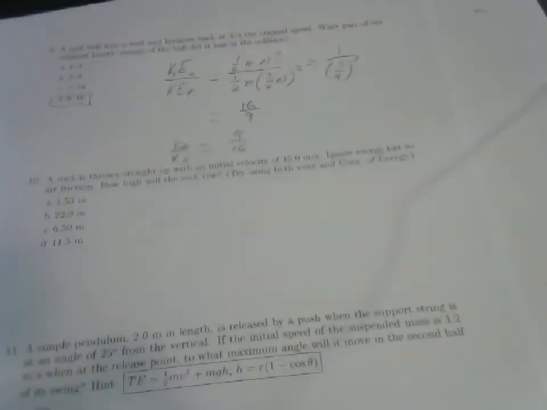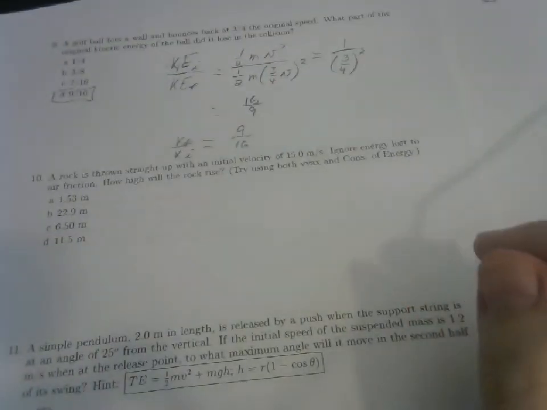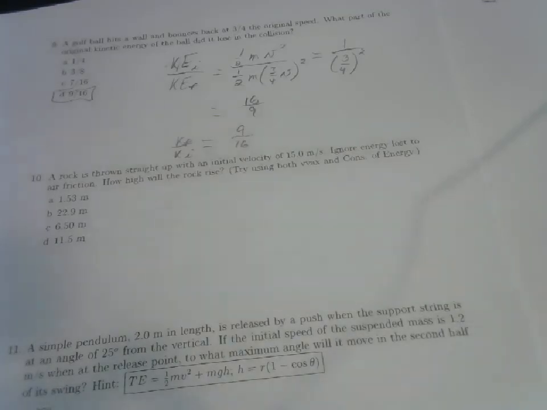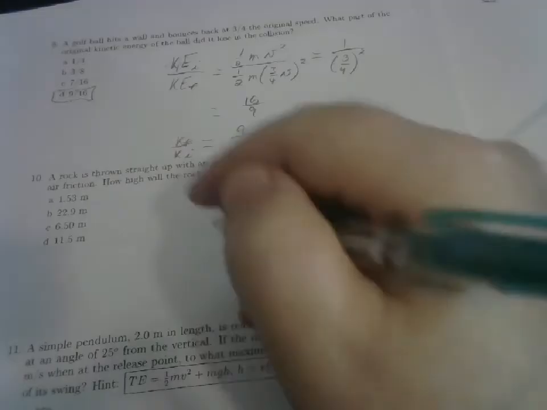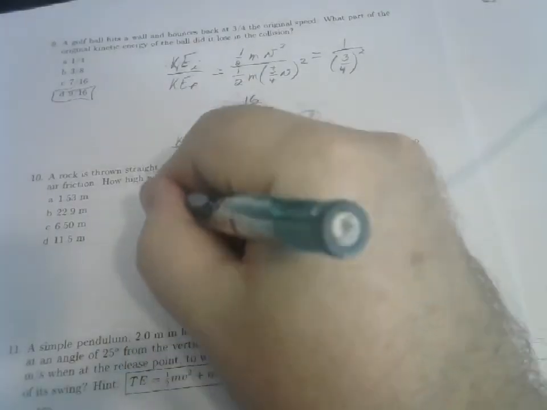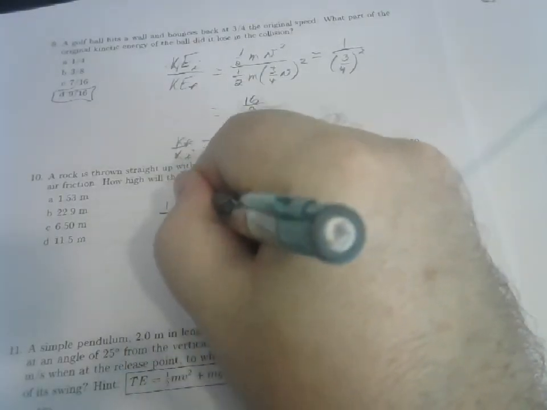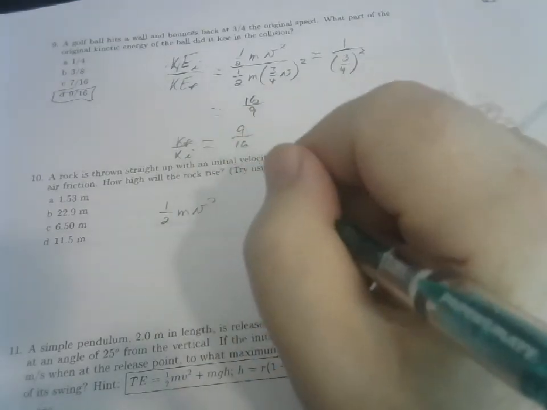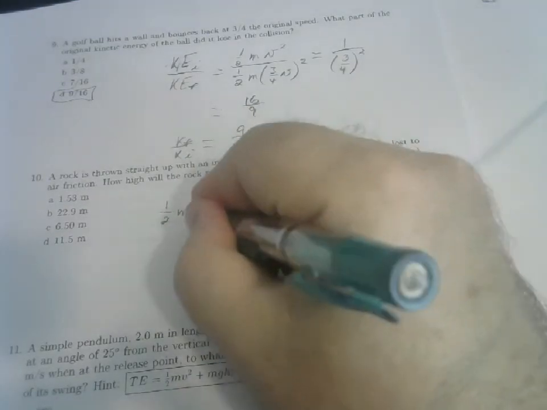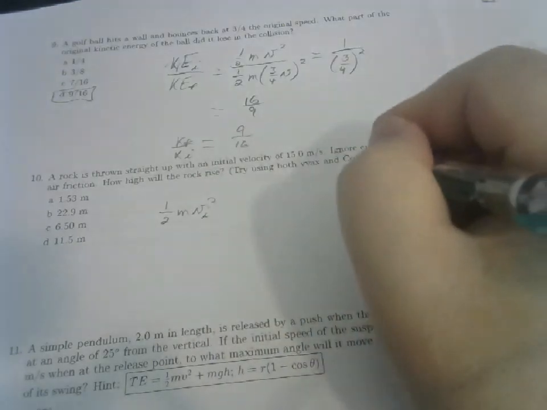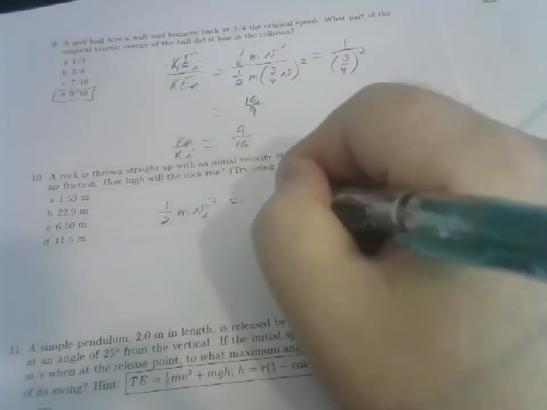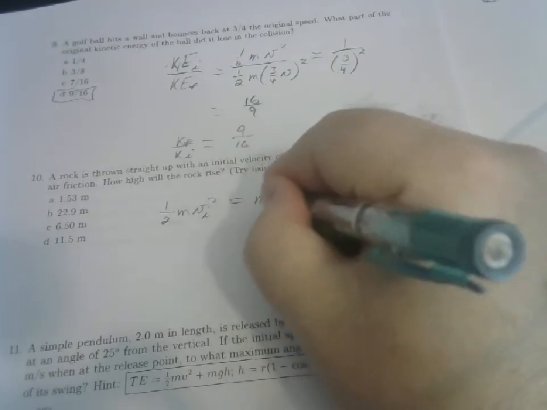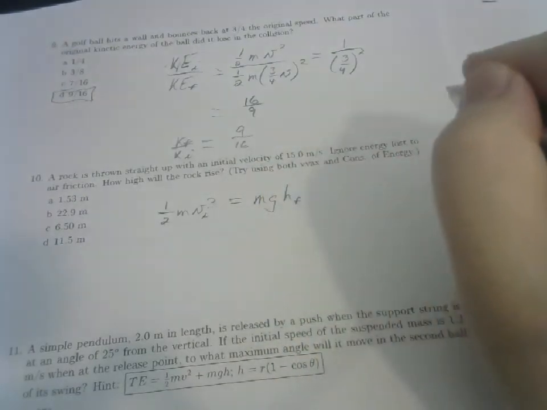Number 10. A rock is thrown straight up with an initial velocity of 15 meters per second. Ignore energy loss to air friction. How high will the rock rise? So we've got an initial velocity, 1/2 mv squared. That initial kinetic energy should be equal to our final potential energy.